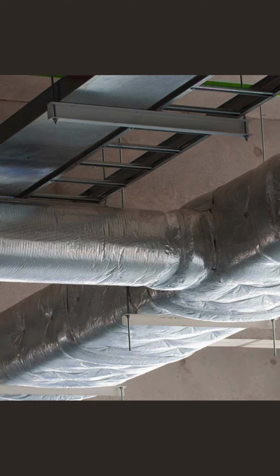Increased heating and cooling costs. When warm air escapes in the winter, your furnace must work harder to replace it, consuming more energy and raising your heating bills. Conversely, when cool air escapes in the summer, your air conditioner must work harder to maintain a comfortable temperature, leading to higher cooling costs.